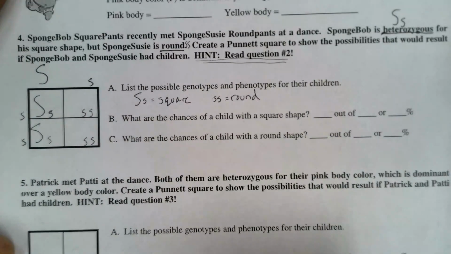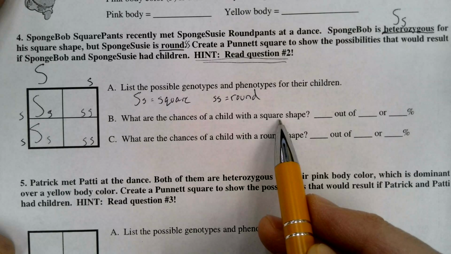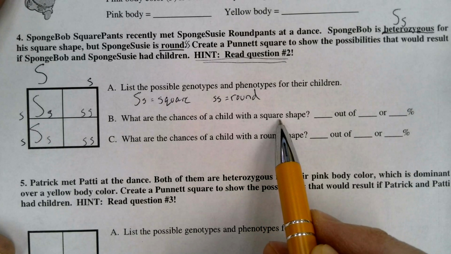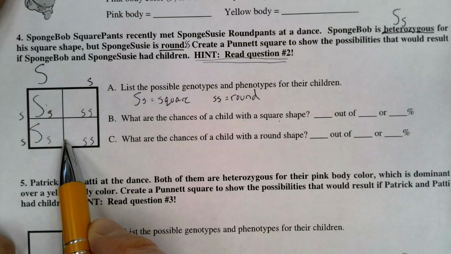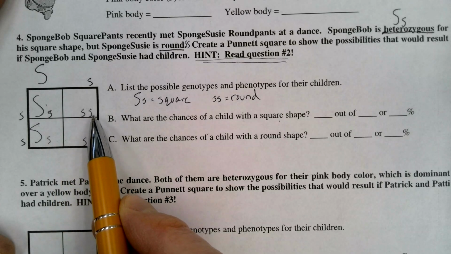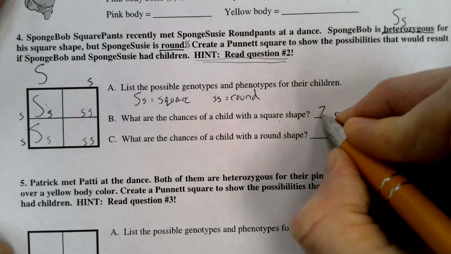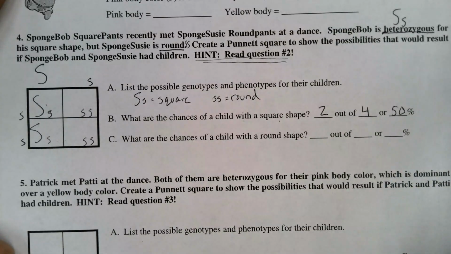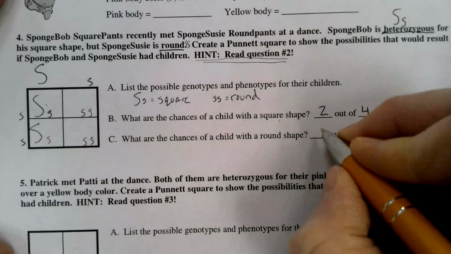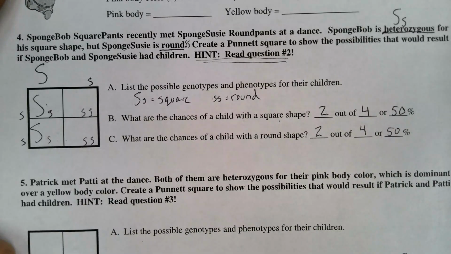So then when we go ahead and look at B, what are the chances of a child with a square shape? Remember, square is dominant, so anytime you see a capital S, that's going to be square. So big S, little s, that's square. Big S, little s, that's square. Little s, little s, round. Little s, little s, round. So 2 out of 4, or 50%, will be square. And 2 out of 4, or 50%, will be round.